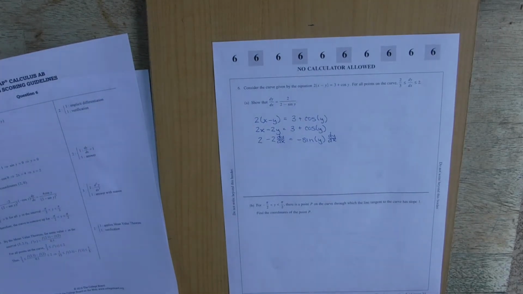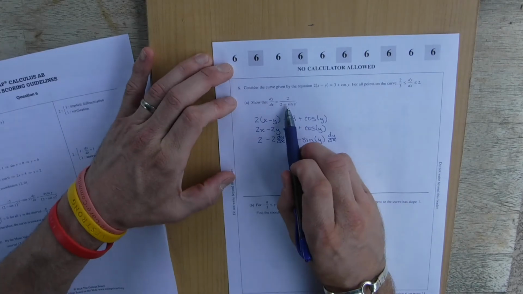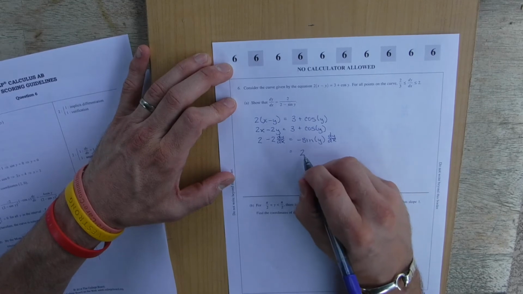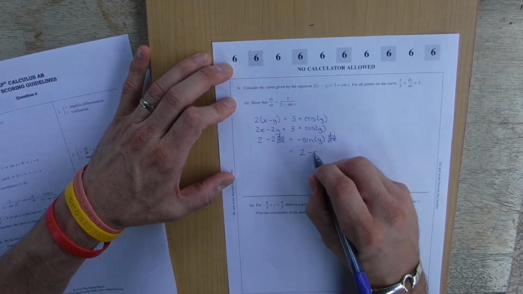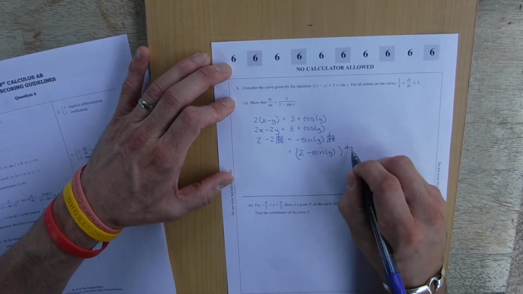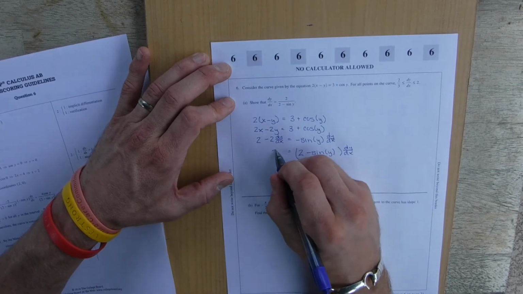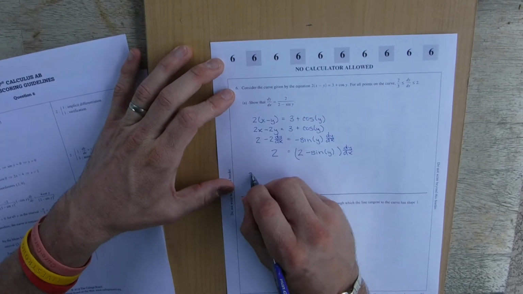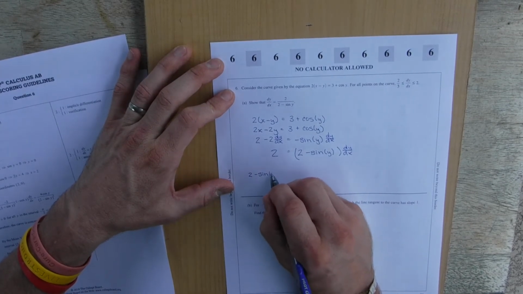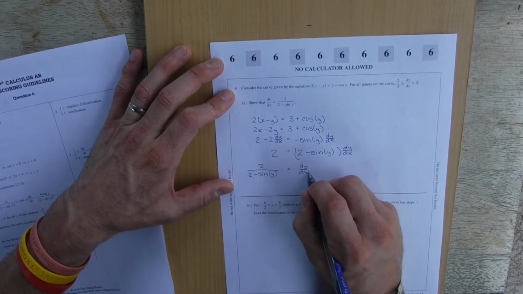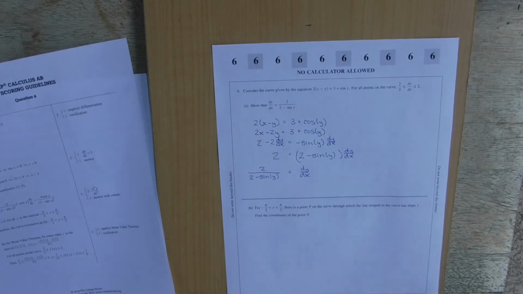Get all the dy/dx's to one side. I'll keep the sign negative, so I'll move the 2 over here. So this will be a positive 2, dy/dx minus sine y dy/dx, so kind of GCFing out the dy/dx is equal to that 2 right there. Divide it out. So 2 minus sine y is the denominator of that 2 dy/dx. There it is.